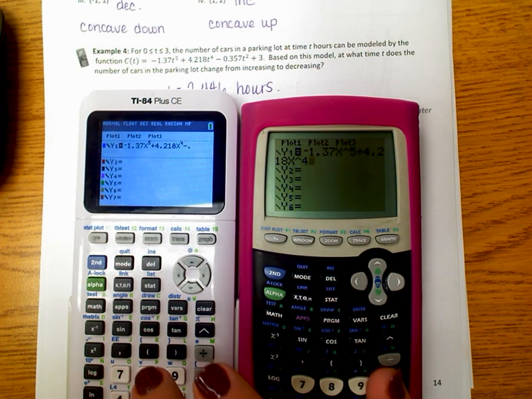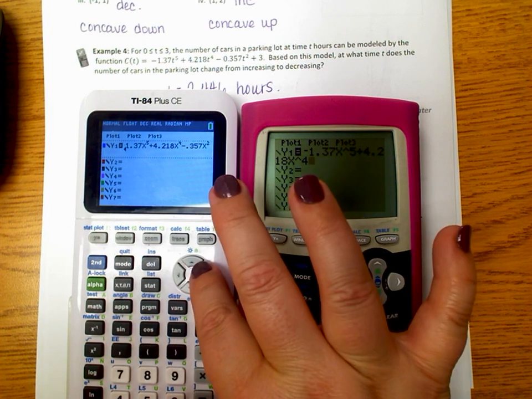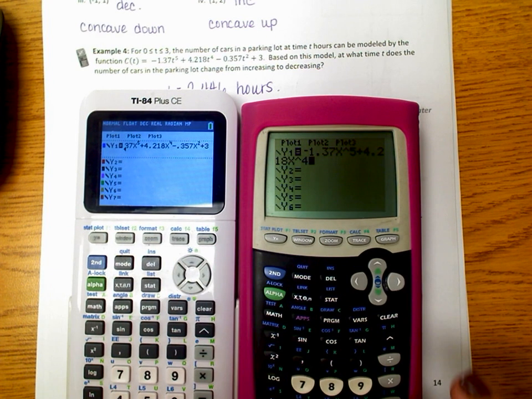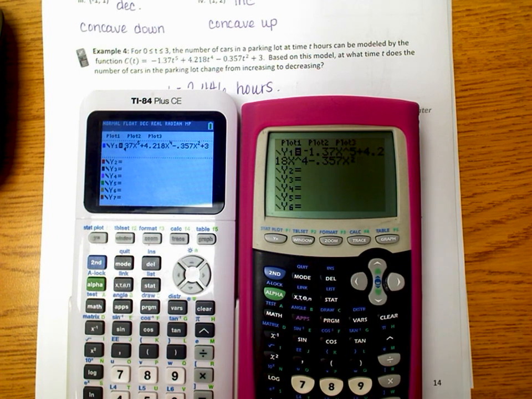Minus 0.357 x to the second plus 3. Minus 0.357 x squared. The squared does look nice, plus 3. Okay, so I've got it typed into both calculators.